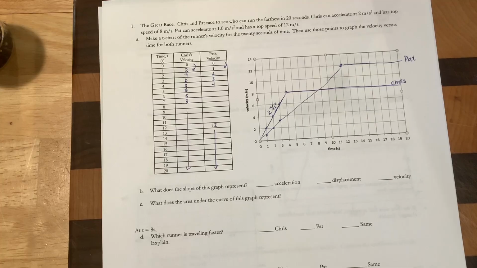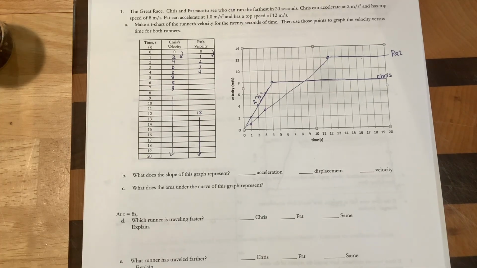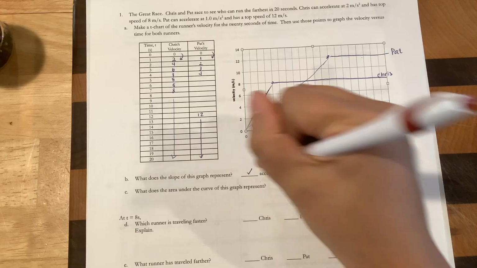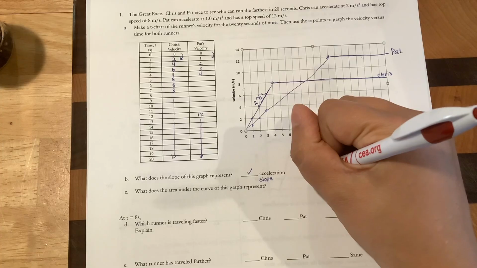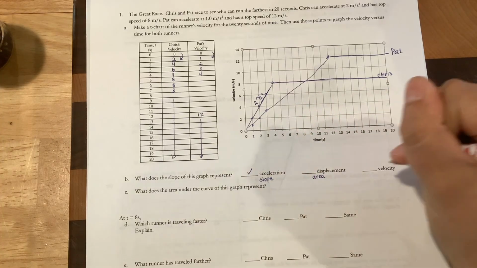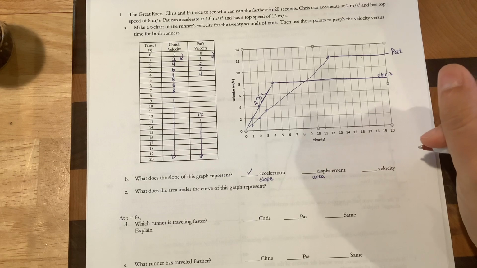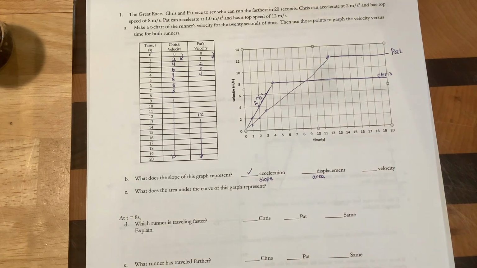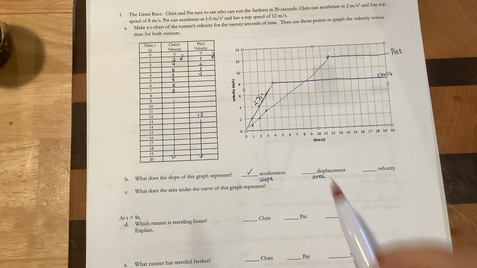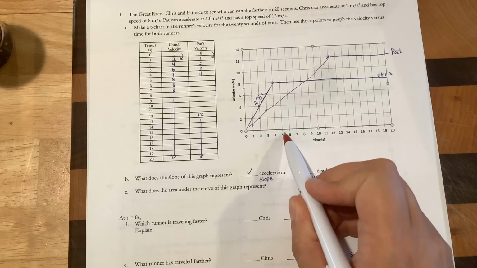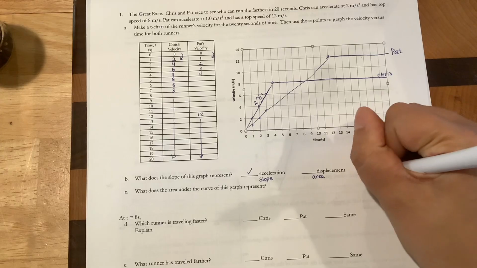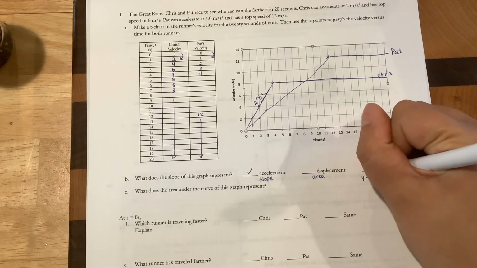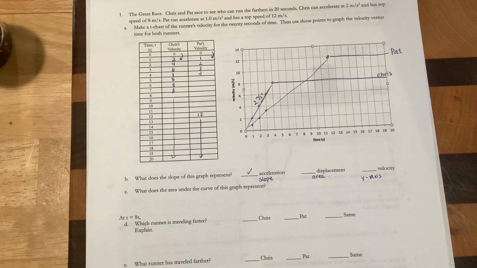This is a velocity versus time graph. And on velocity versus time graphs, slope is represented by acceleration. To calculate displacement, we do area under the curve. And for velocity, you just read it off the y-axis, right? So if I asked you, what is Pat's velocity at 5 seconds? You'd say, all right, at 5 seconds, Pat is going 5 meters per second. On a velocity graph, the y-axis tells you the velocity, so you're just going to read the graph.